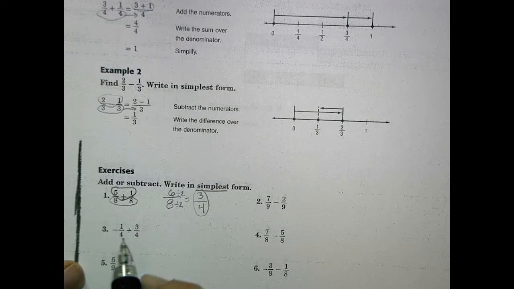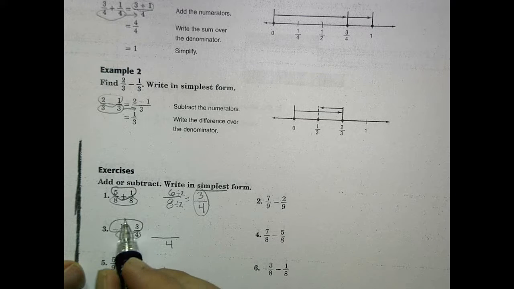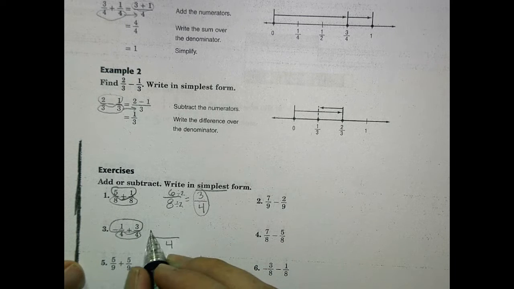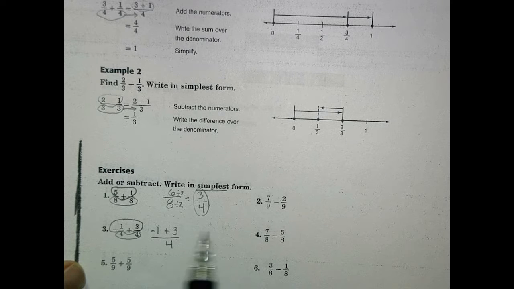Alright, number 3. Now this is where it gets a little tricky because we have this negative sign in front, which means this is a negative 1/4 plus a positive 3/4. So let's think this carefully through. 4 and 4, that's our denominator. No big deal. But let's rewrite this. This becomes negative 1 plus 3. I'm going to keep the negative with the 1. Negative 1 plus 3. So now I have to go back to my lesson and remember how we add and subtract integers, right? If the signs are different, negative, positive, we find the difference and keep the sign of the greater absolute value.